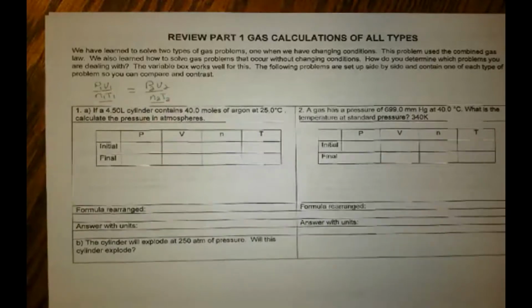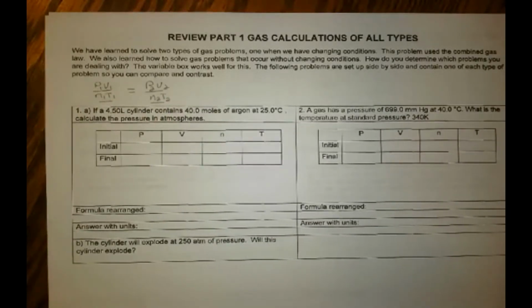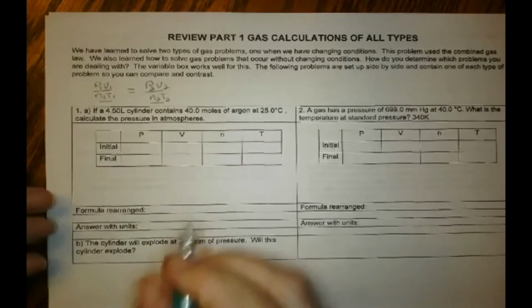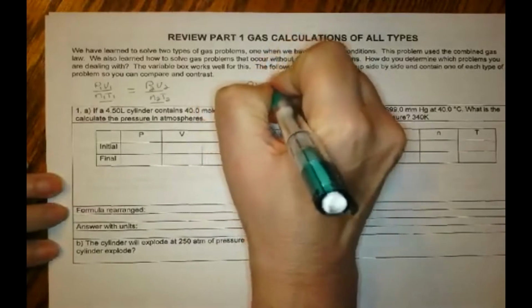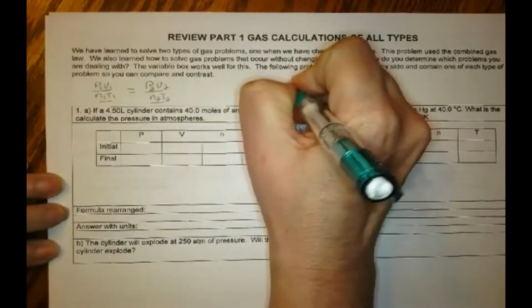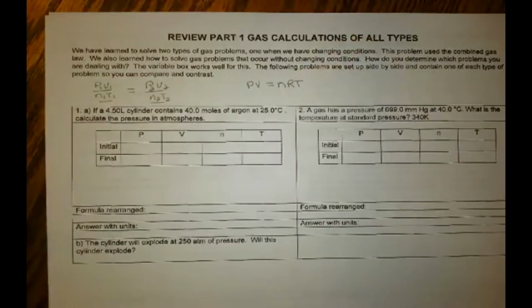Now, in addition to that, we learned the ideal gas law, which is, if we know all these variables at one condition except for one, we can solve at one condition, and that's PV equals nRT. So when do I use which equation? This is where our chart comes in handy.